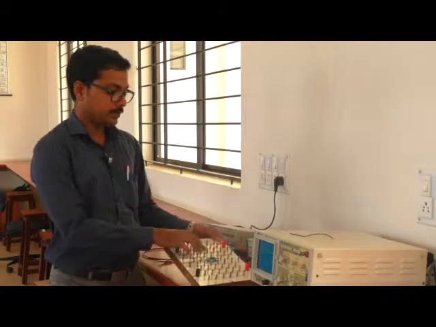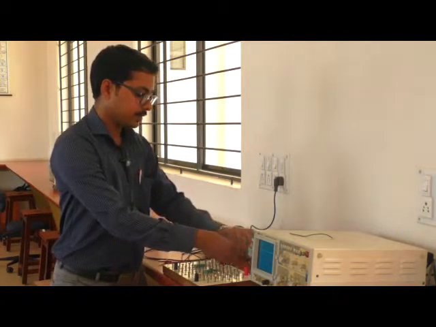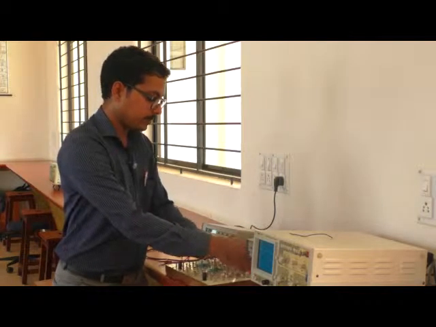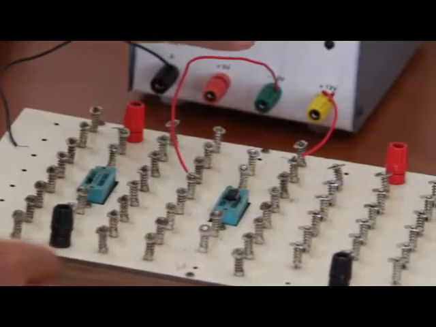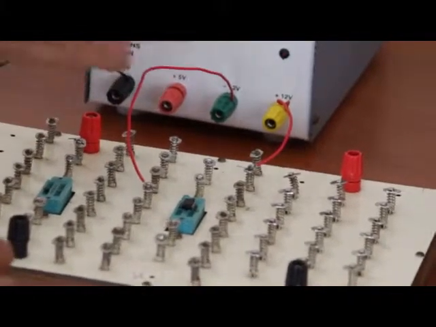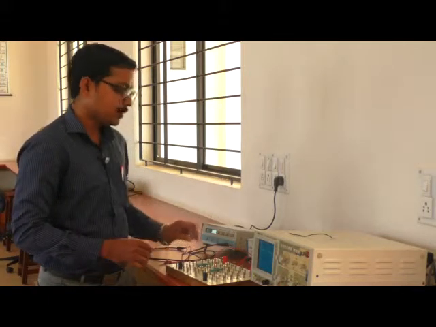Connection is made, pin number 4. Next is plus VCC, so that is to pin number 7. This indicates that now I have properly biased the IC, that is, the transistors present in the particular IC are biased properly. Next, what is required?